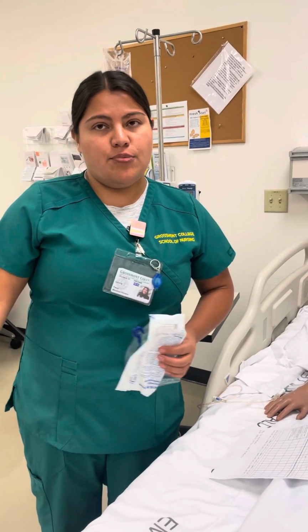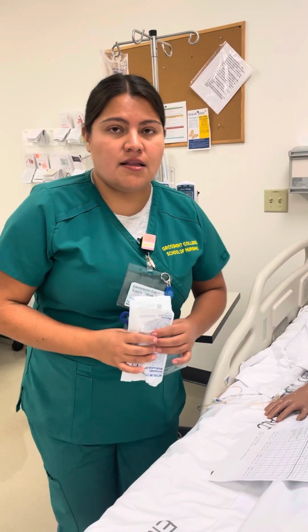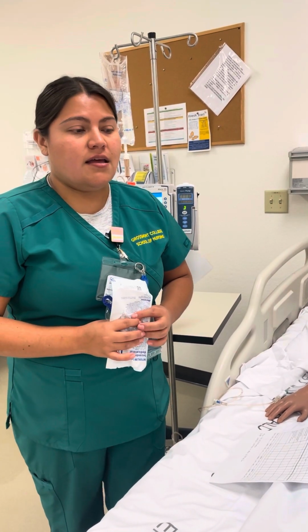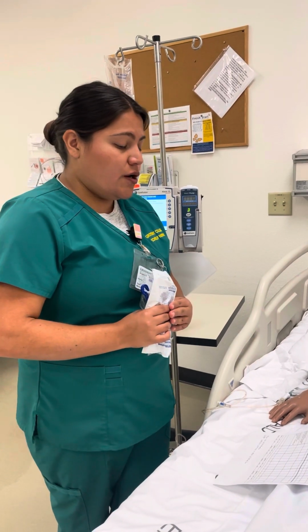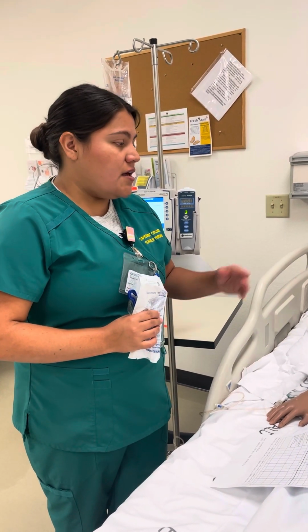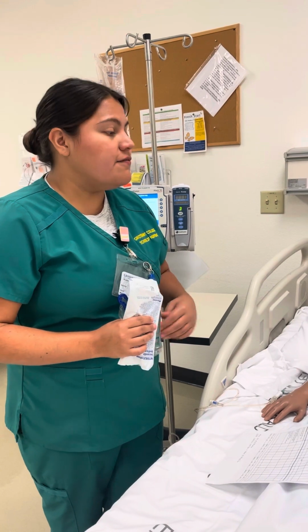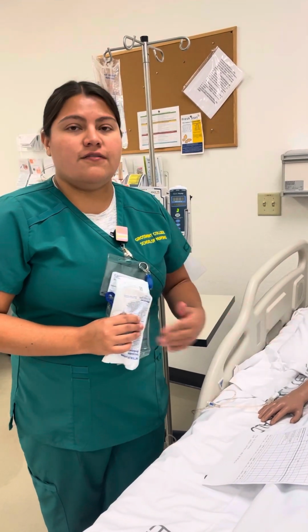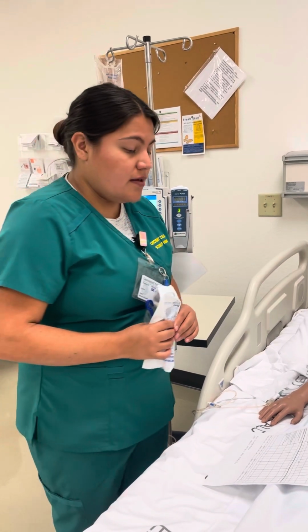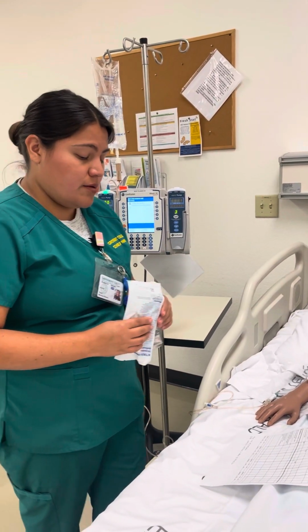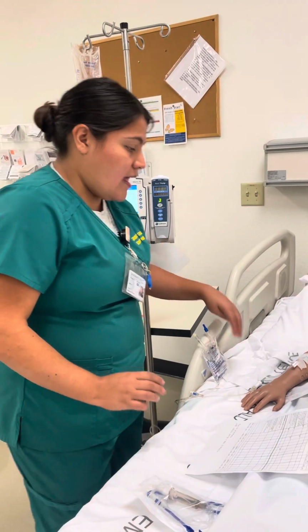I already did my pre-assessment where I check labs, BUN, creatinine. In this case, you have antibiotic medication for your stomach infection. So I check the signs of infection like fever, chills, and discomfort. Now I'm going to proceed to check the IV site.